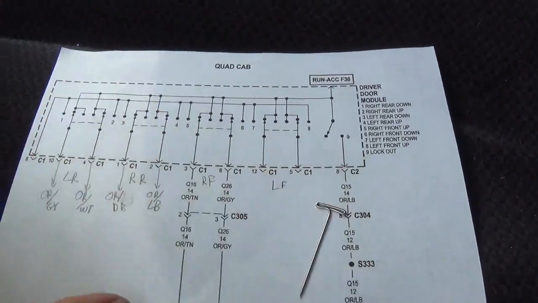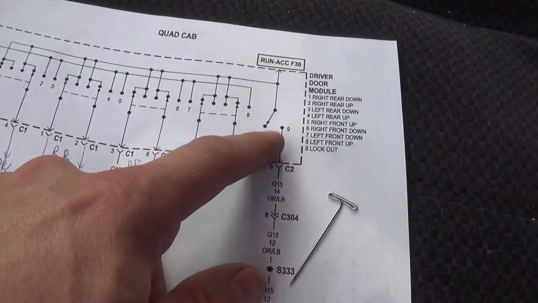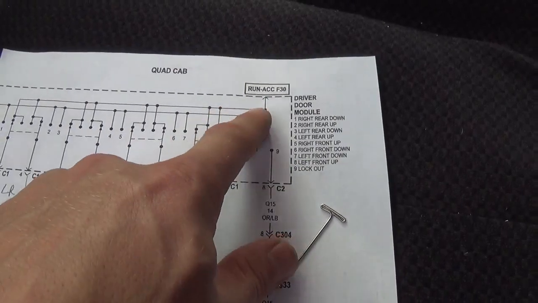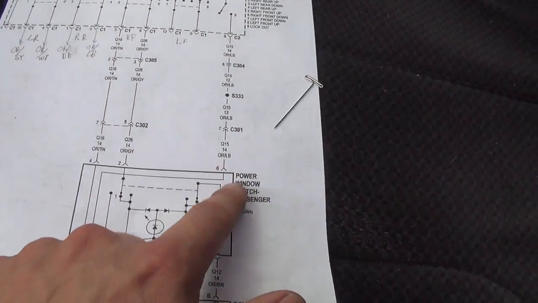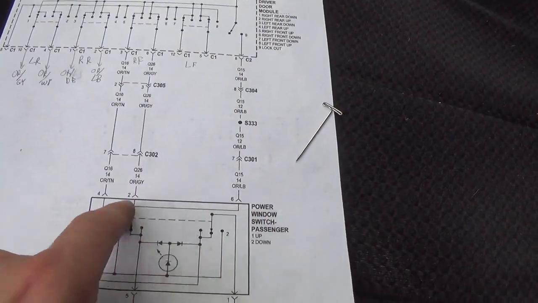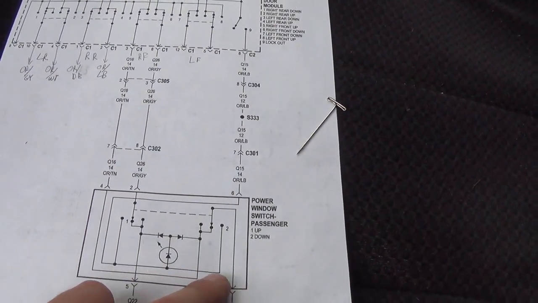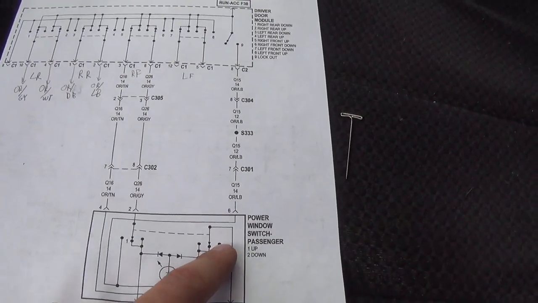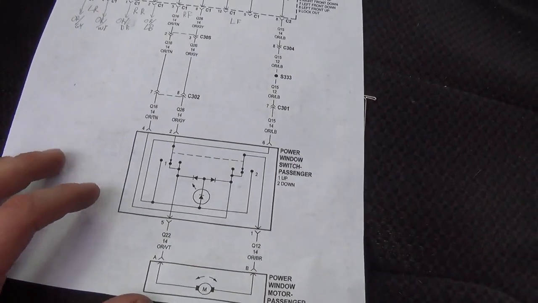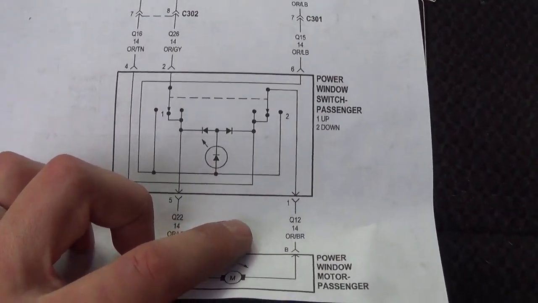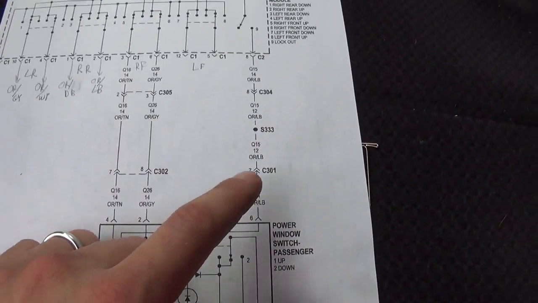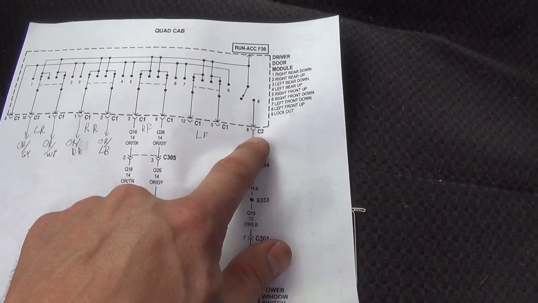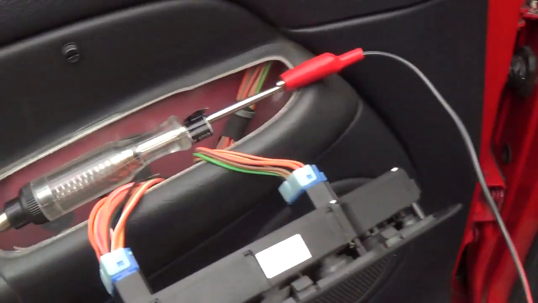Now you see normal position when everything's engaged, it's not connected to anything, this orange and light blue wire. When you push the lockout button, it should send power to all the other door switches. And that power will come here to 1 and 2, and that will, well, I mean, we can dissect this, but for now I just want to see if at the master switch, if that pin is working as it should. So let's see here.